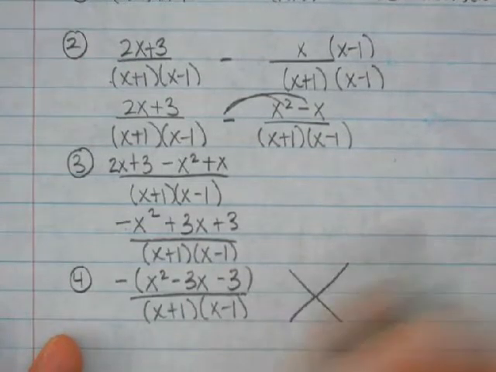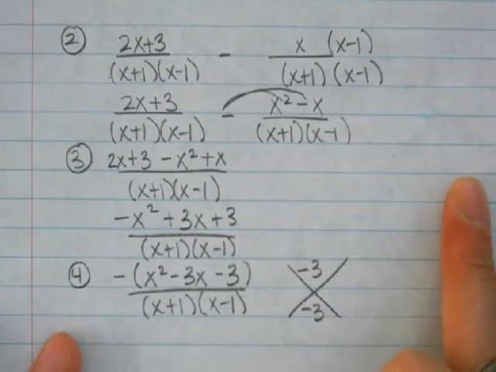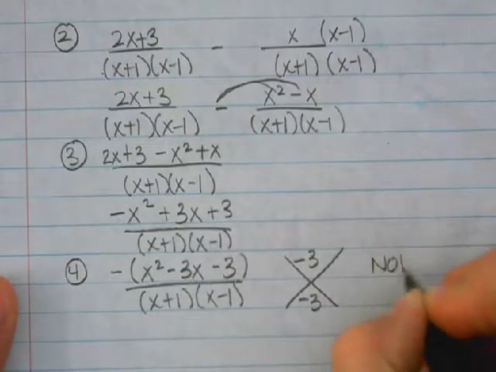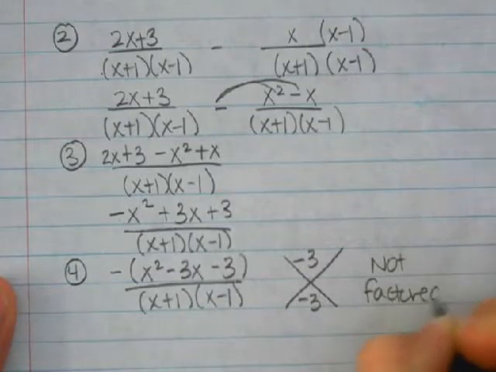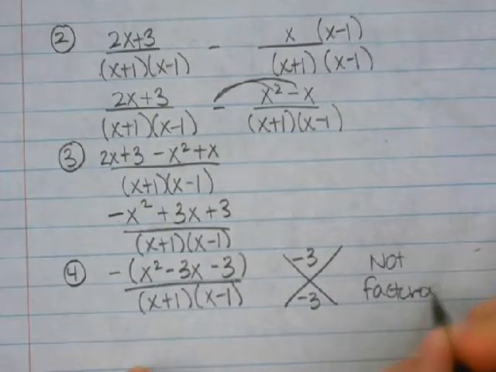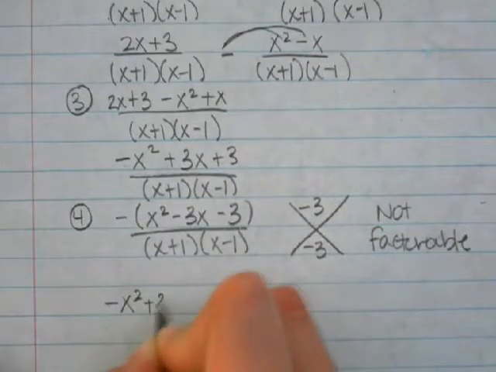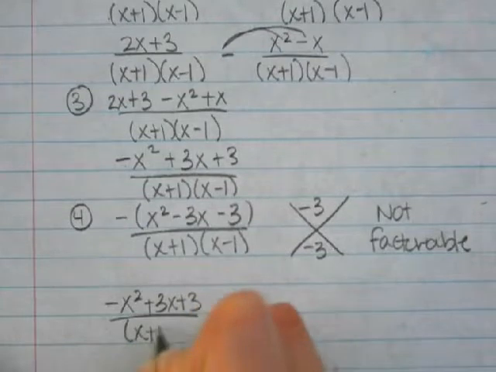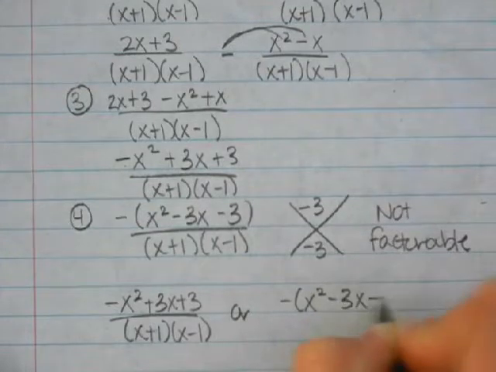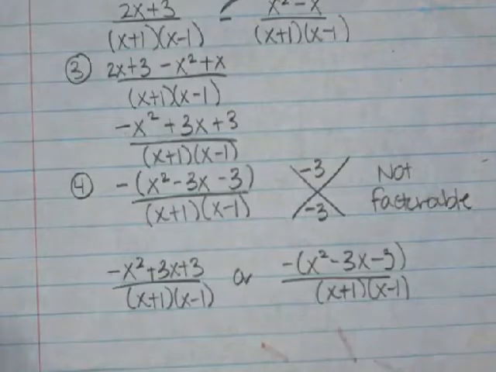So if we tried to factor this, we're looking for something that multiplies to negative 3 and adds to negative 3. Doesn't work. So this is not factorable. What does that mean for our final answer? We can leave it where it was. So not factorable means that the original with the negative in the front is fine. Or we could leave the version where we took out the negative. Both of them are equally correct. Those are both good answers.